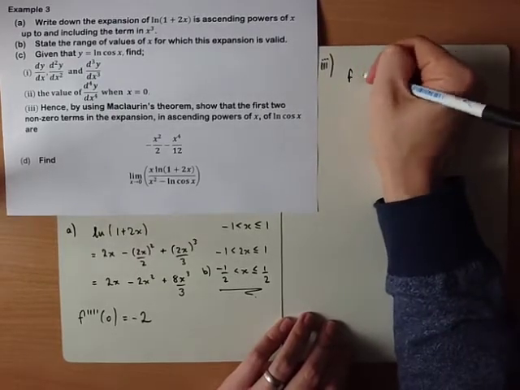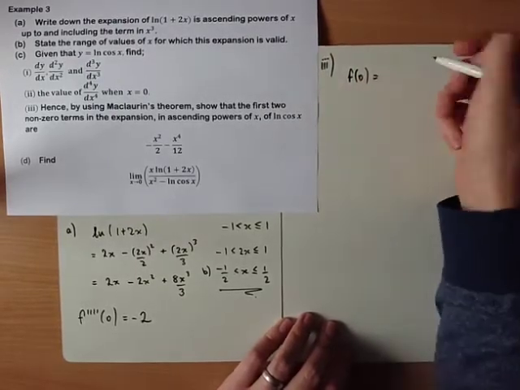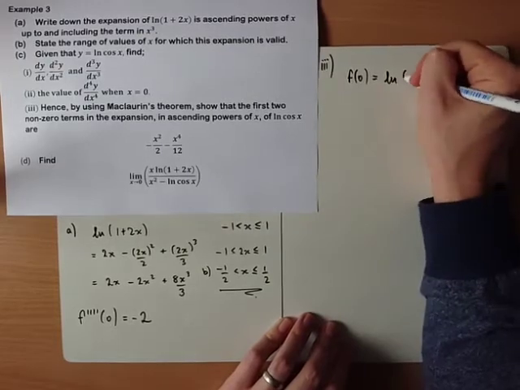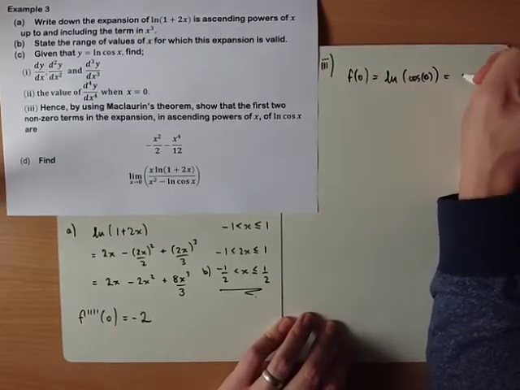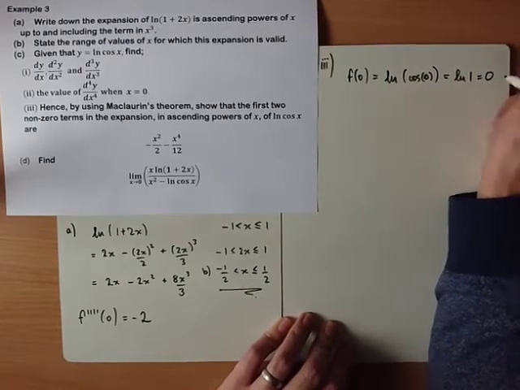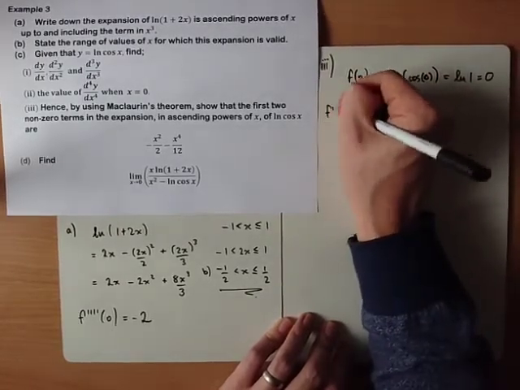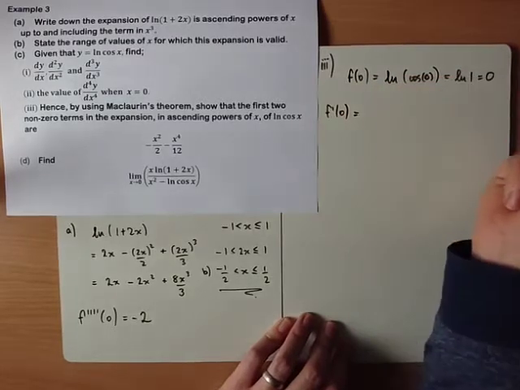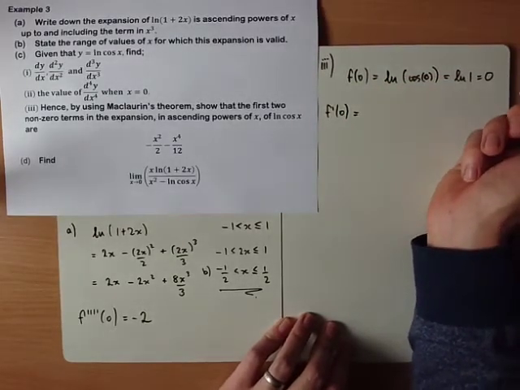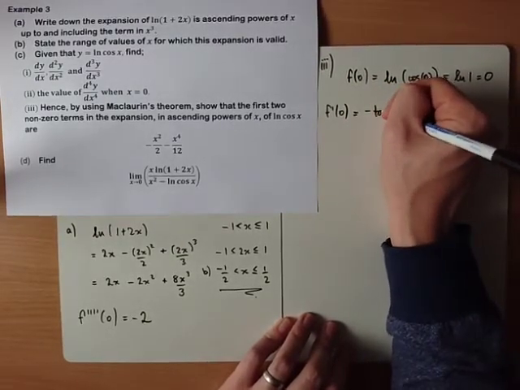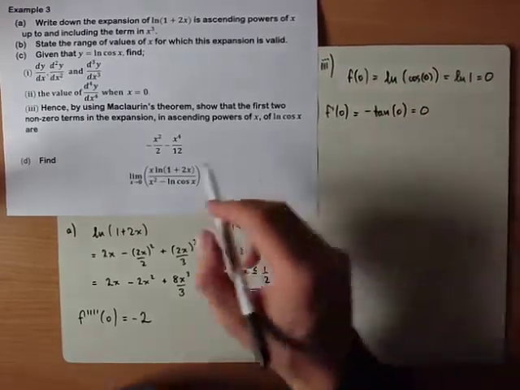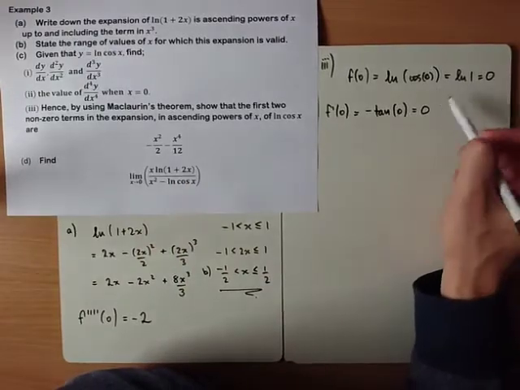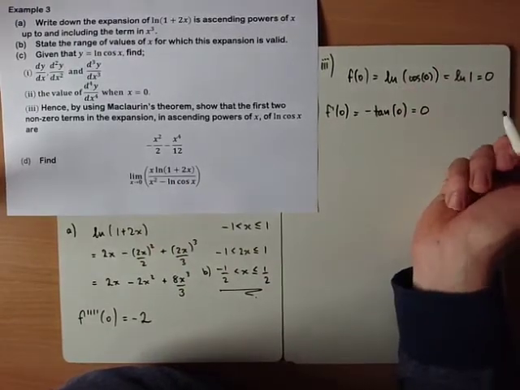So f of 0 would be equal to ln cos of 0, which is ln 1, which is 0. F dash of 0 would be the first derivative, which was minus tan, so minus tan of 0, which is 0. Notice that this answer is given to us, so we just need to make sure we're getting these marks by showing where this comes from.